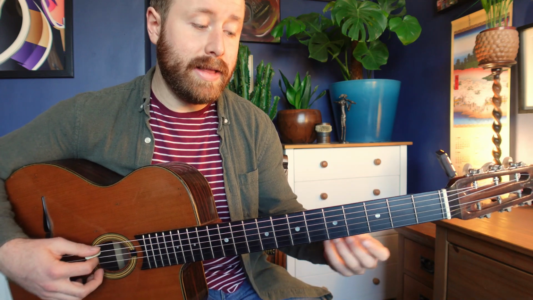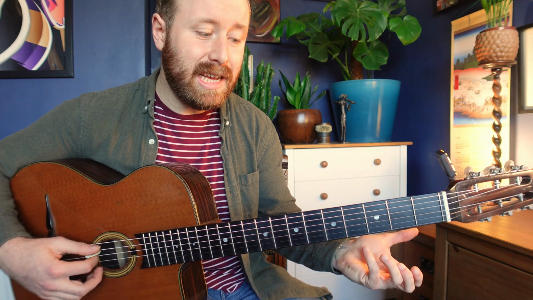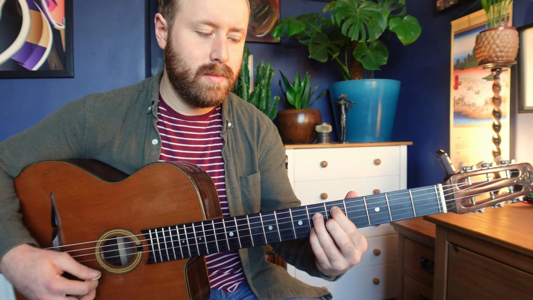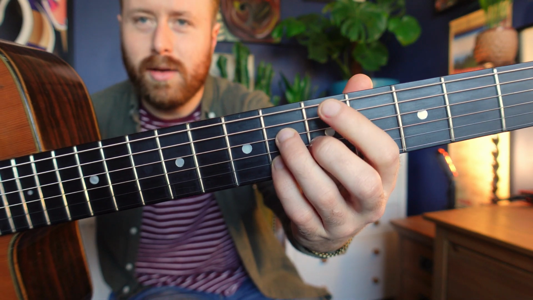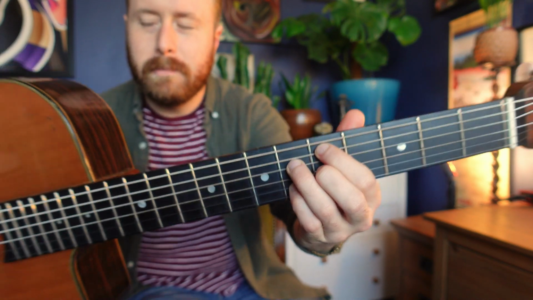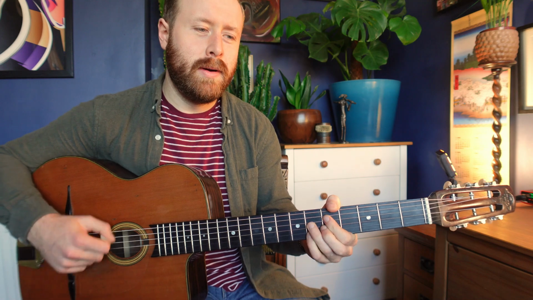I'll do the root on the A string first of all. I'll do it in the key of D. So this is a D half diminished. You'll use this chord a lot as well. D half diminished. And with this chord, once again, keep them all as dry as you can.